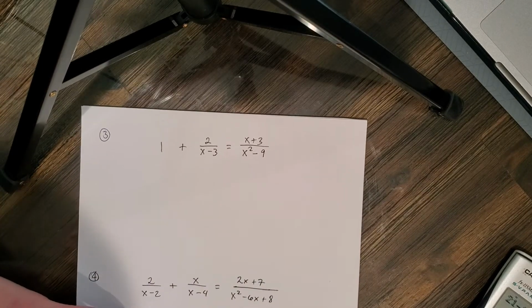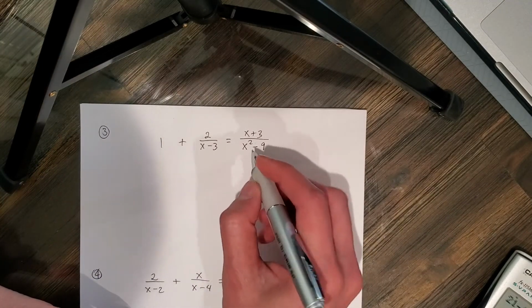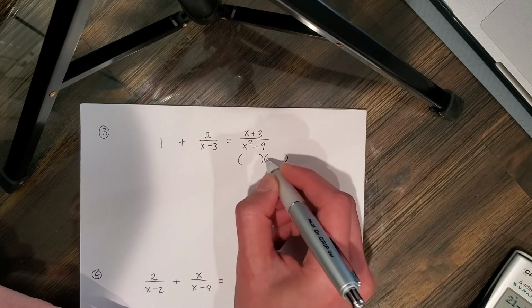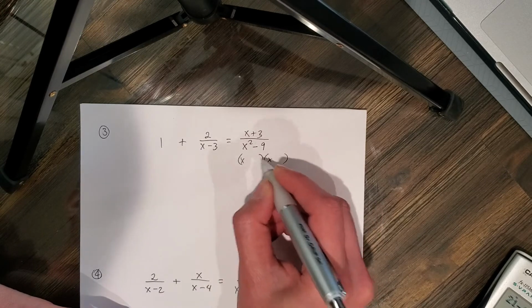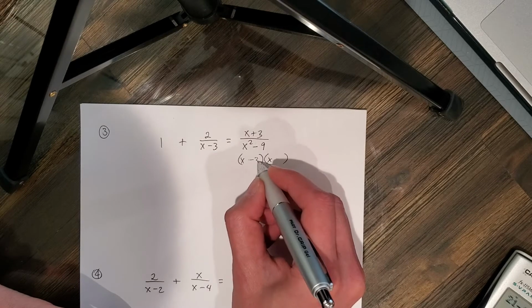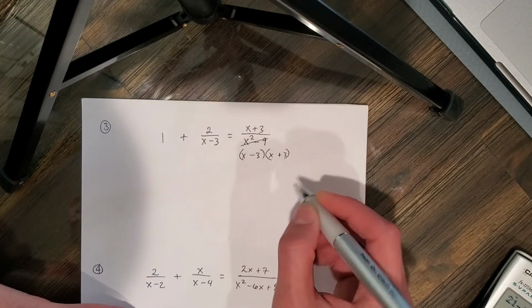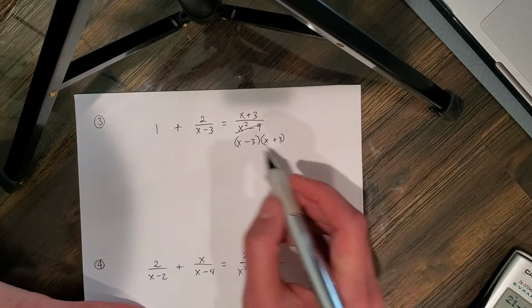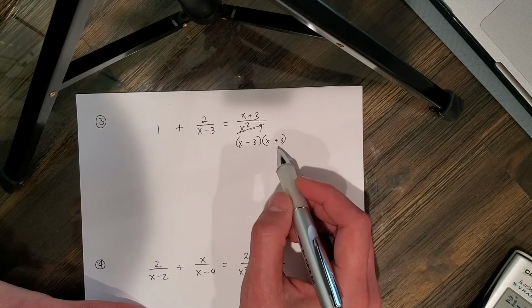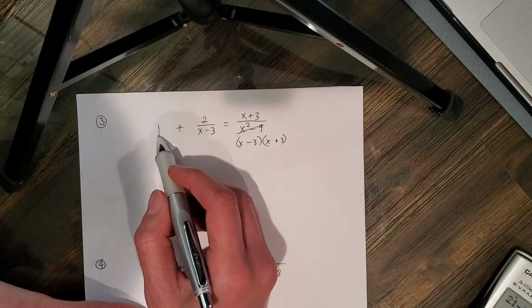All right, now take a look here. Let's factor this. Whenever you can factor, go ahead and factor. So that's going to be x times x, and notice this is a difference of squares. That's going to be x minus 3 times x plus 3. Okay, so notice here now we have our two denominators here, one denominator here, and no denominator here.